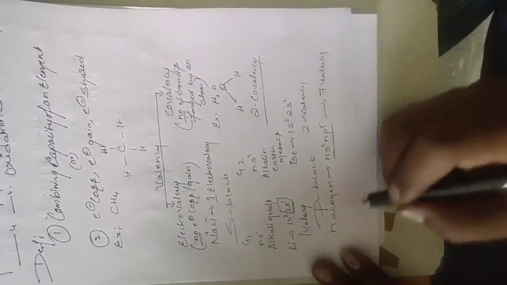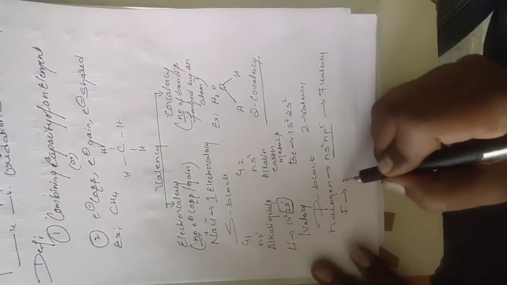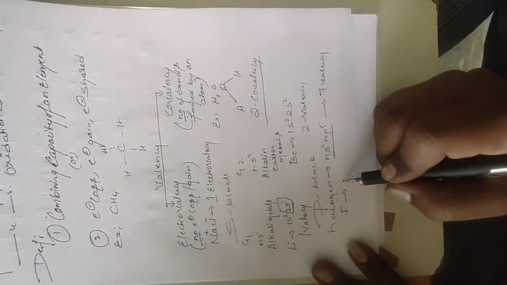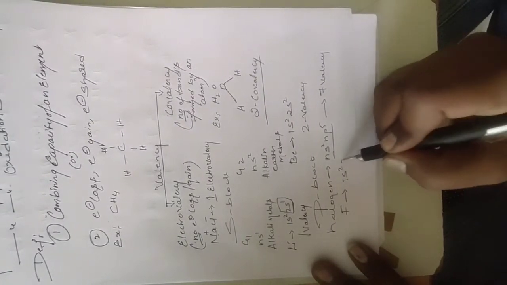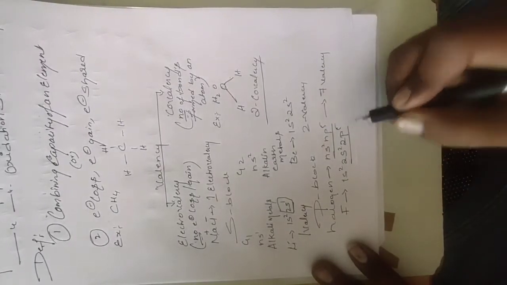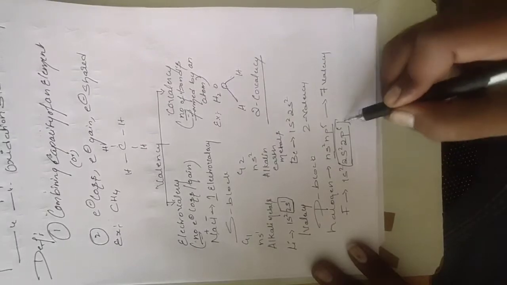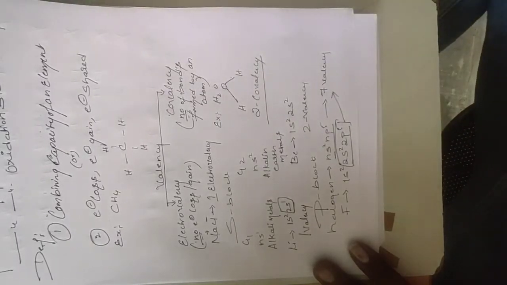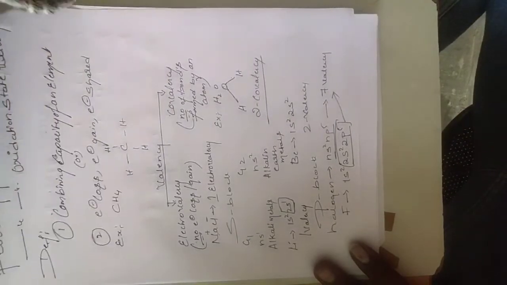For example, if we take fluorine, atomic number 9, 1s2 2s2 2p5, the second orbital, it has 7 valency. Next we are going to discuss d block elements.